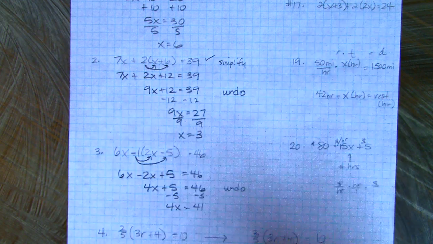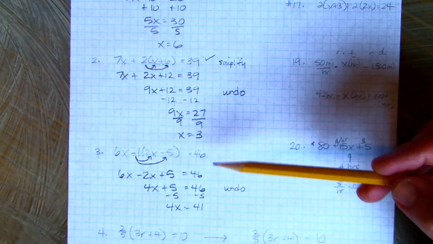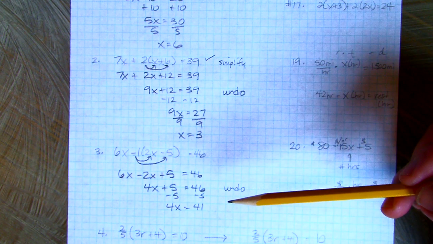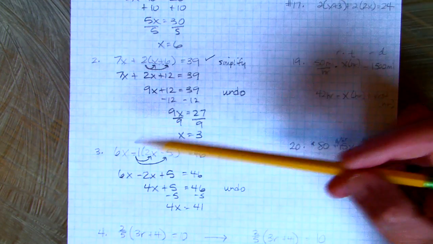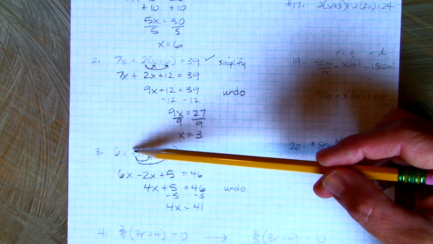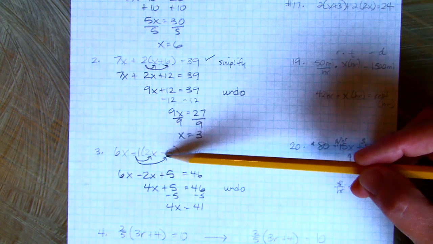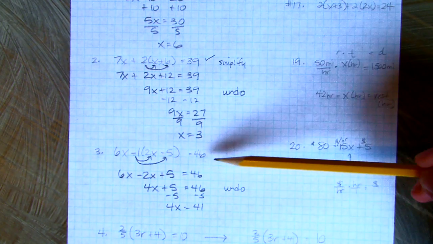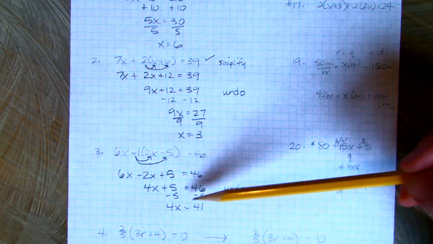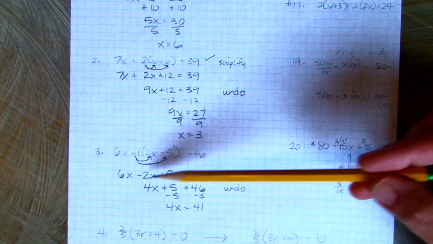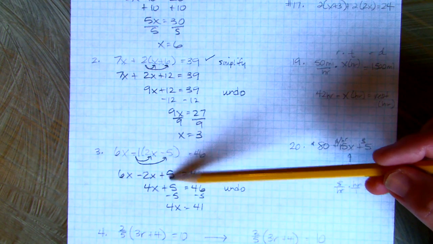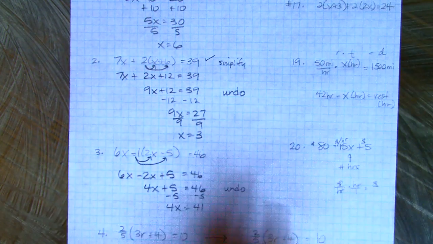Did I do everything right? 6x, because normally these things come out even, or integers, minus 2x, minus is a plus 5. And I have 46 over here. 4x plus 5 equals 46.